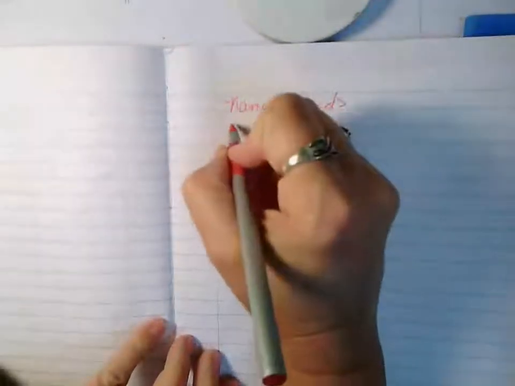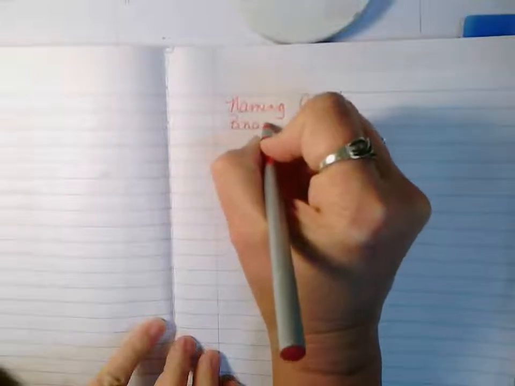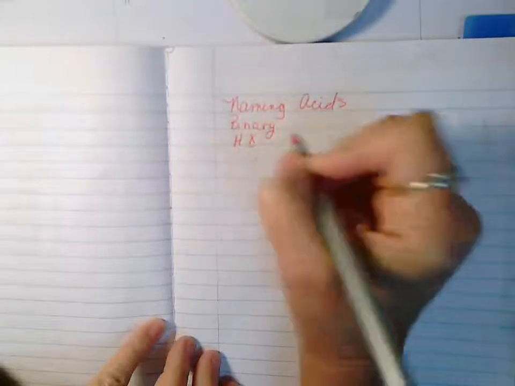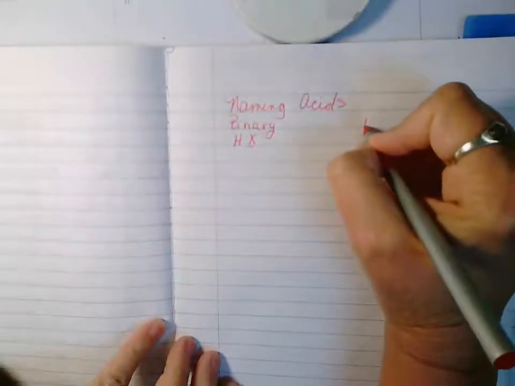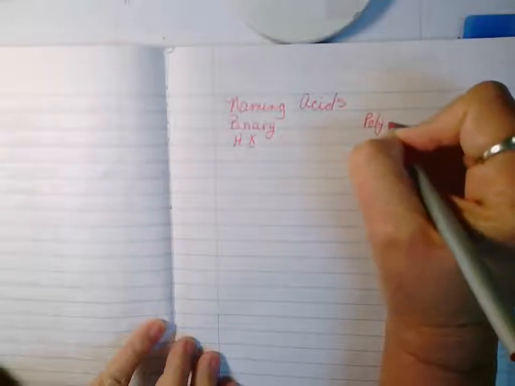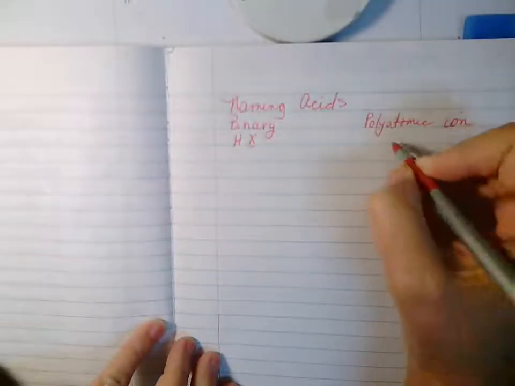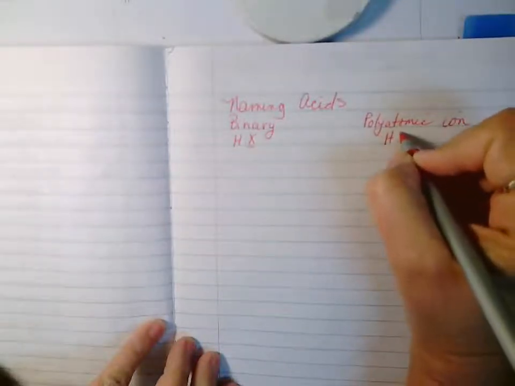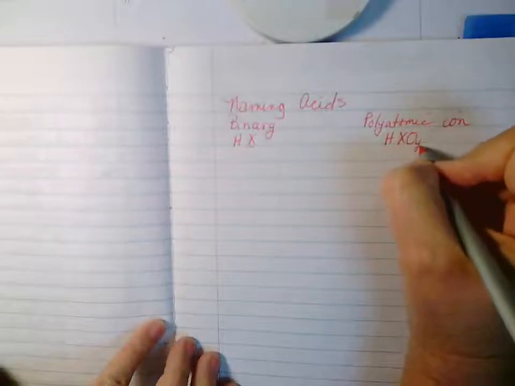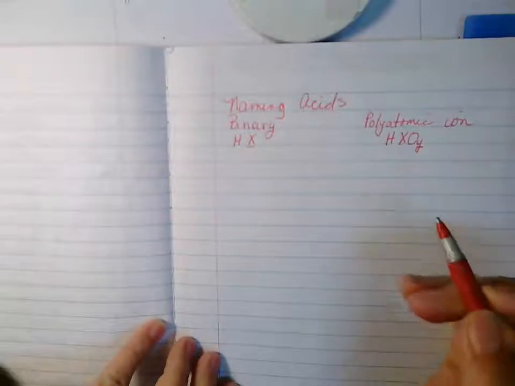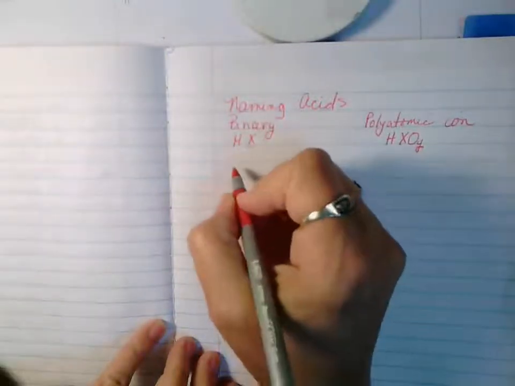Okay, guys, so let's talk about naming acids. When we want to name an acid, there are two possibilities. We could have a binary acid, and that means we have hydrogen with some anion that is only one element. Or we could have an acid from a polyatomic ion, or anion specifically, and so that would be something like HXO, and there's some number of oxygens associated with that negative ion. So let's talk about binary acids first.